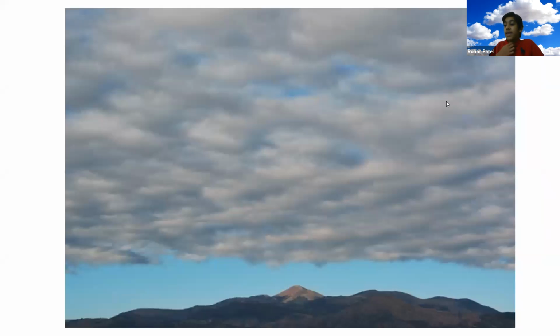Which one is it? A, altocumulus. B, cumulus. C, cirrus. Or D, nimbostratus. D was nimbostratus. Ooh, a couple of you guys are getting it wrong. Our answer was cumulus, not nimbostratus. It's a cumulus. It's not D. It is cumulus.